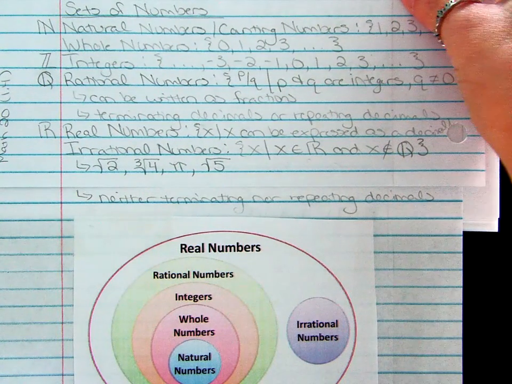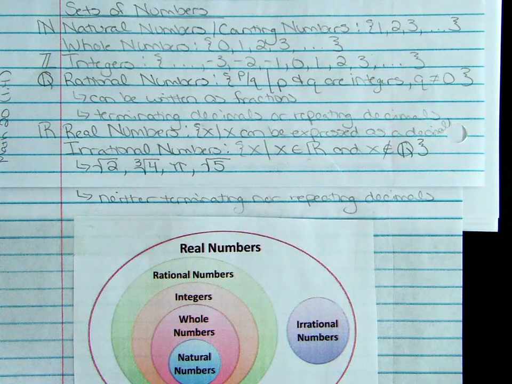Irrational numbers are neither terminating nor repeating. So I said it, but it's actually written out. When you type in an irrational number, it'll fill up the screen, but it doesn't keep repeating.